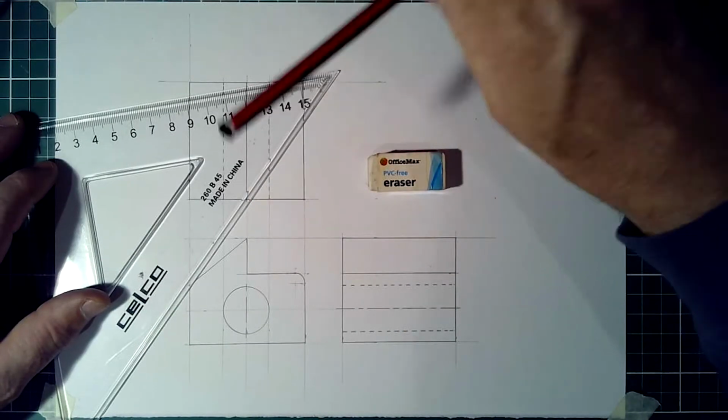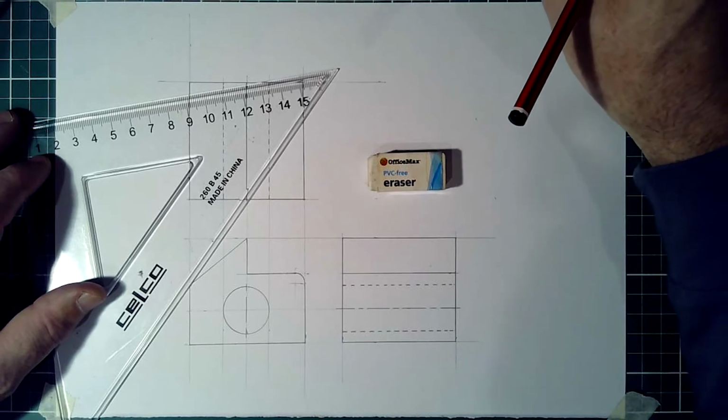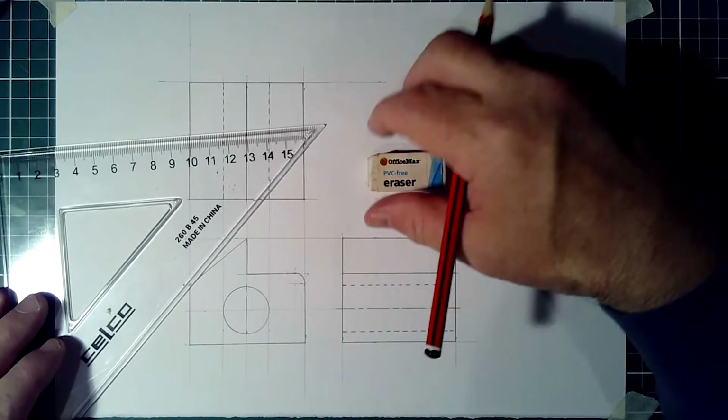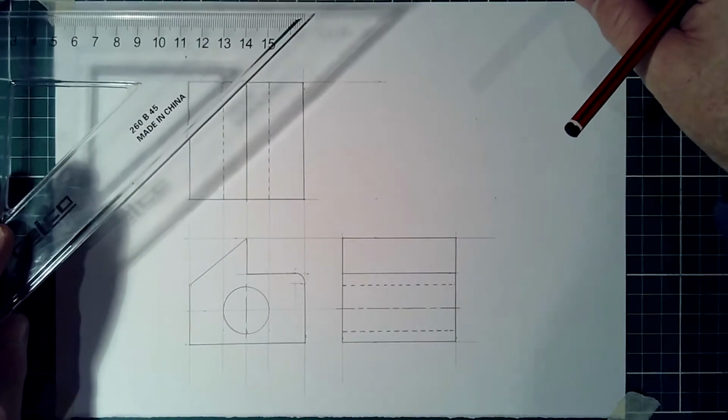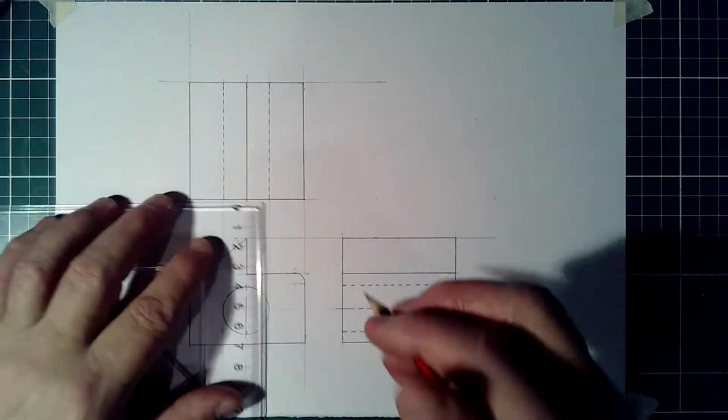Welcome back to Technical and Pictorial Drawing at helveticamedium.com.au. In this video I'm going to show you how we add labels, dimensions and a third angle orthogonal symbol to our drawing. Let's get started with the labels.